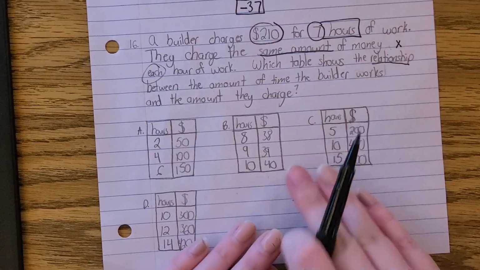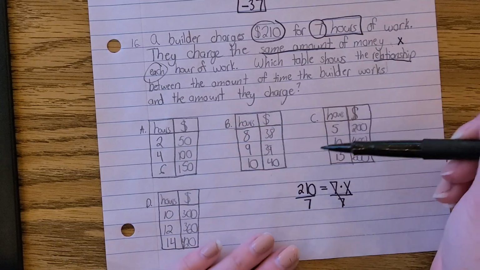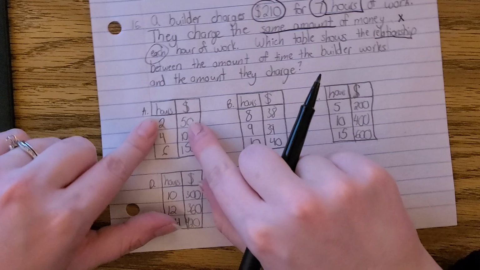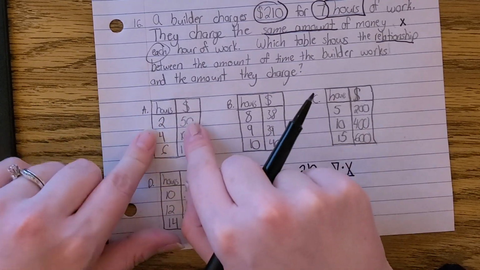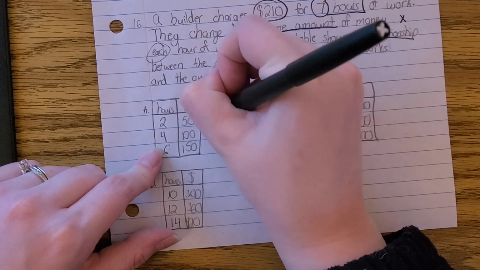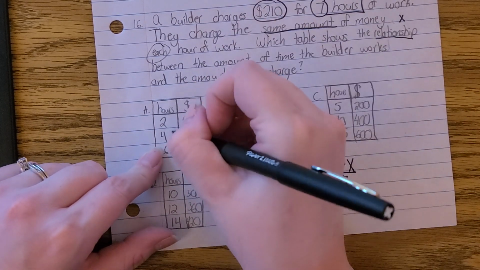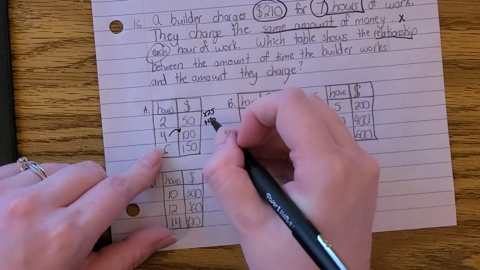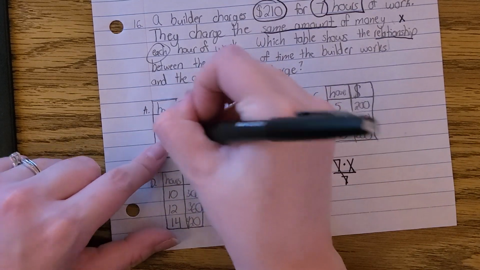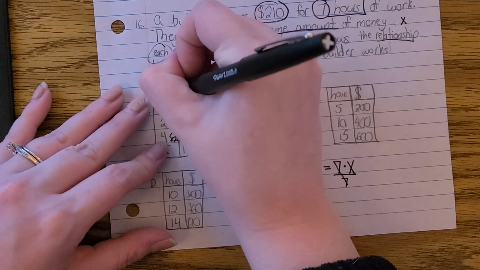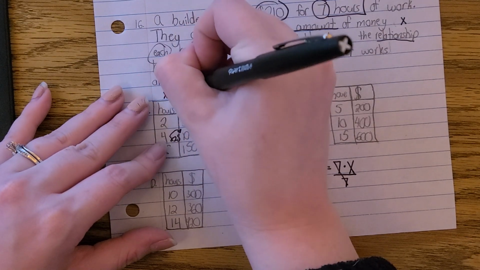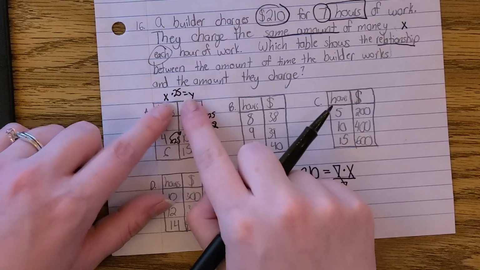You could also use the clues in your tables to help you compare relationships. So table 1, I see 2 to 50. This could either be times 25 or plus 48. 4 to 100, it's definitely not adding 48, but it still works with times 25. So this table is that x is being multiplied by 25 to equal that y.